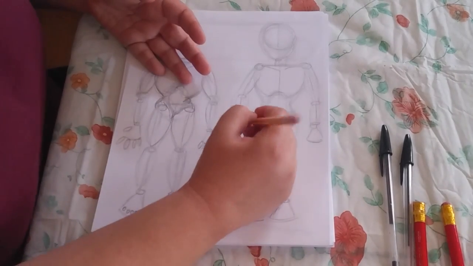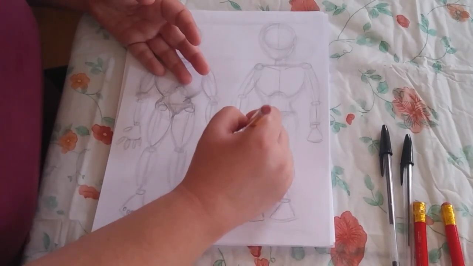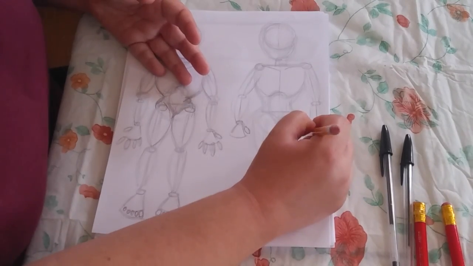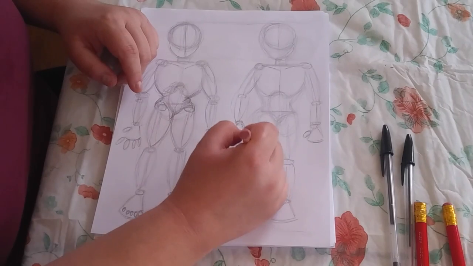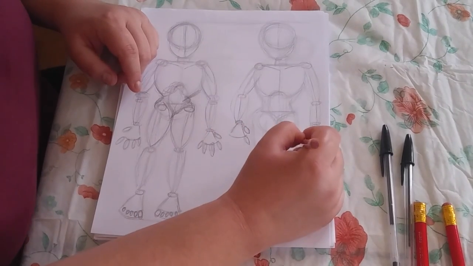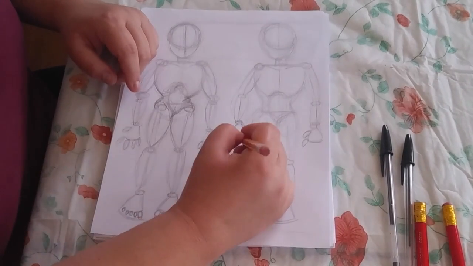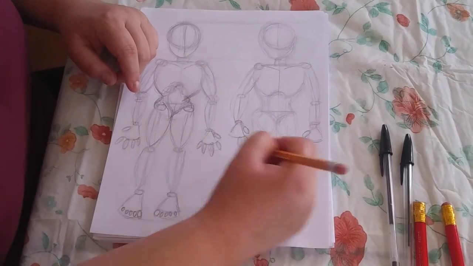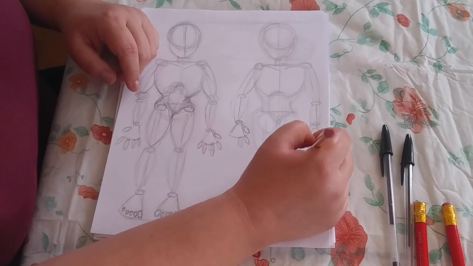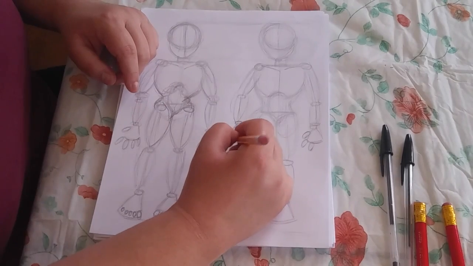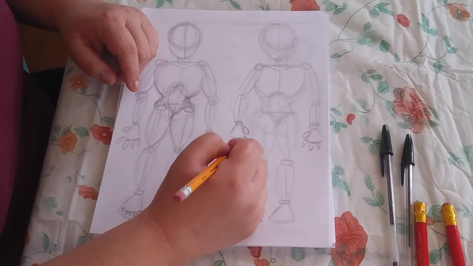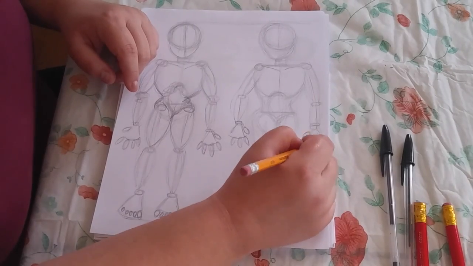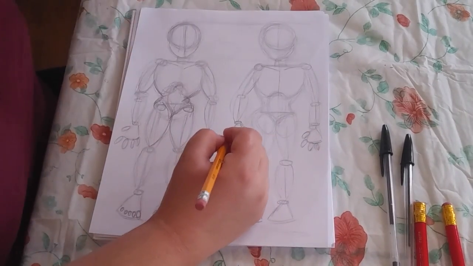So we're going to do the thumb, the index finger, the middle finger, my apologies, the ring finger, almost the same as the index, almost, just a little bit of a small difference, and the pinky.